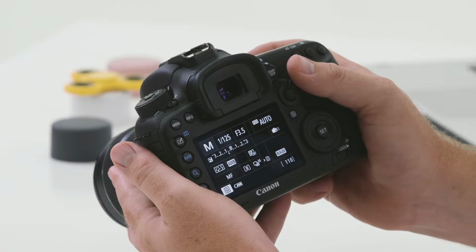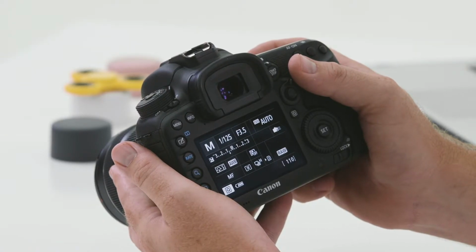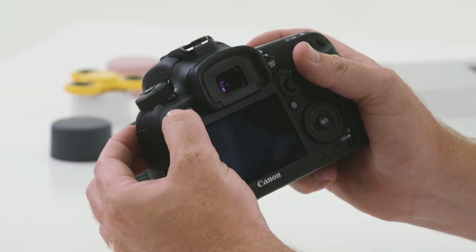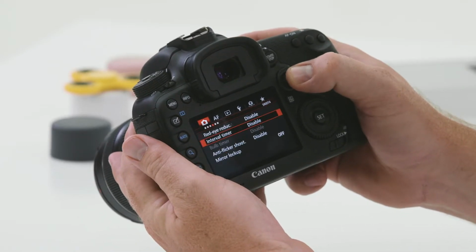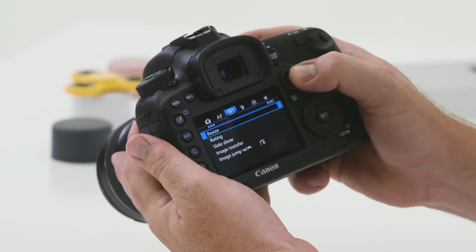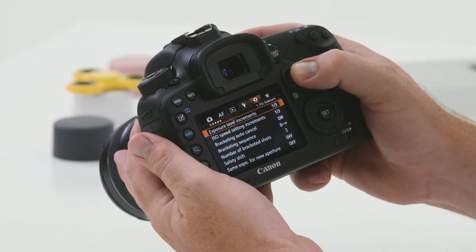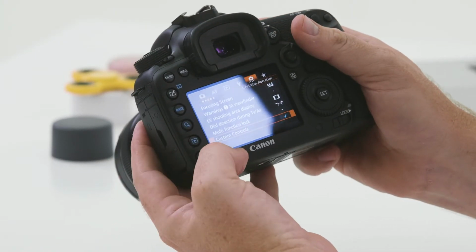A lot of people like to change some of the functions on their 7D Mark II. Let's have a quick look at the custom functions on this model and some of the options that are available to change. There's a couple of ways to get to our custom functions menus. Firstly, we can go through the menu key, navigate across into our custom functions, which you will find over in the setup of the camera in the orange settings, custom controls.